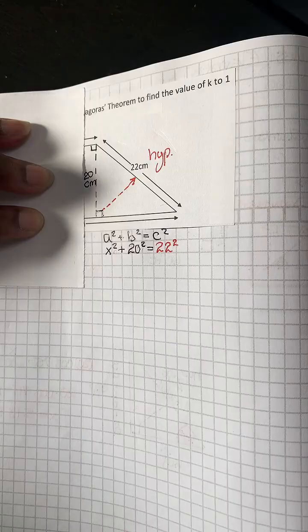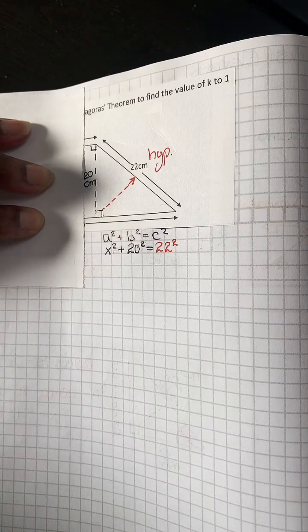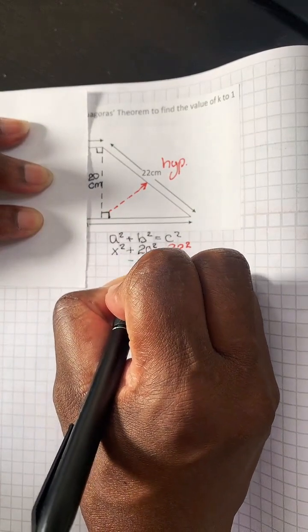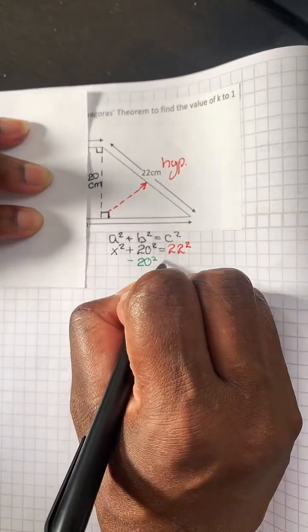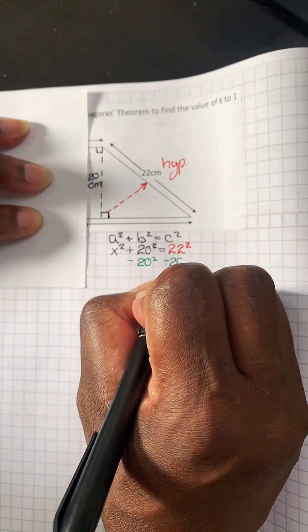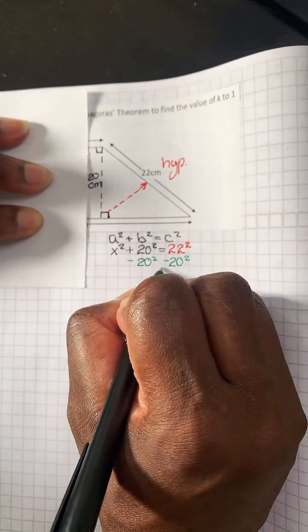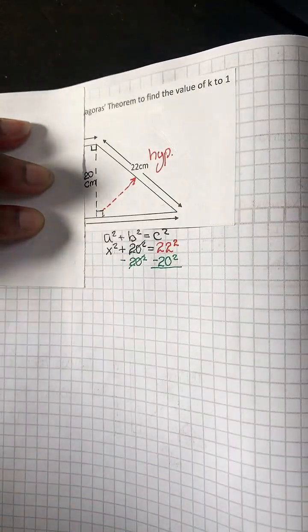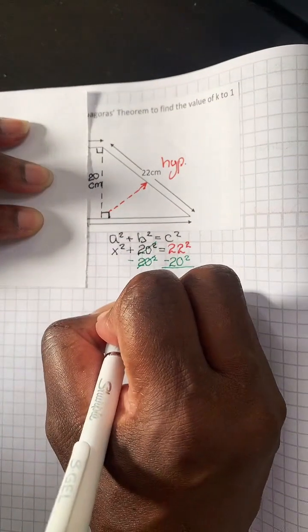All right? So if we think about it, we really want to subtract 20 squared on both sides. Now, please don't tell me, oh, the answer is 2 squared. No, don't make me fight you. Okay? Do not make me fight you. All right? So we have our x squared.